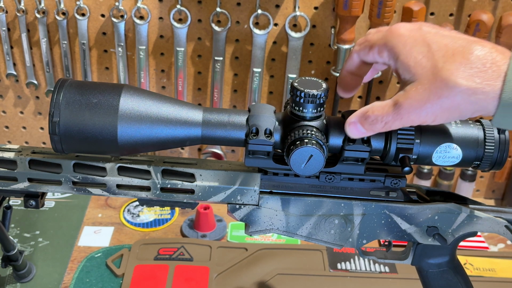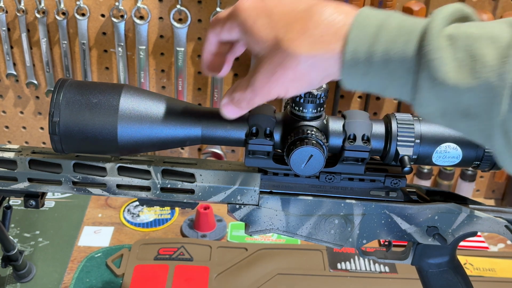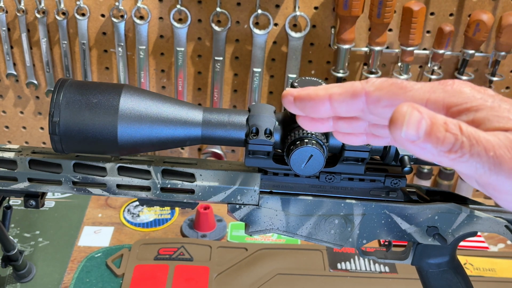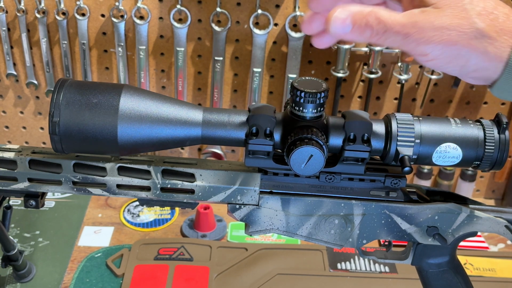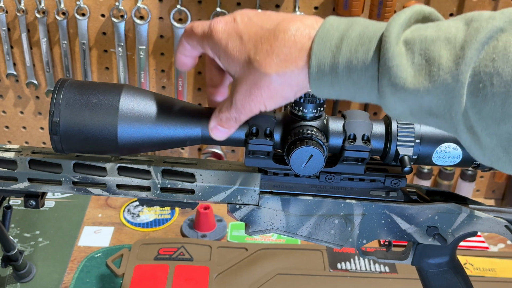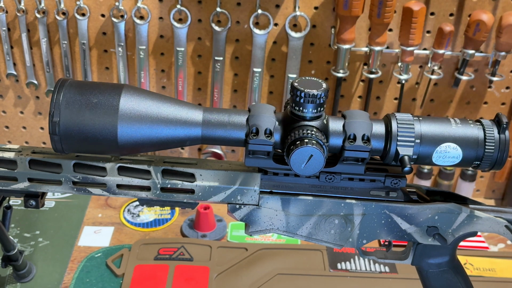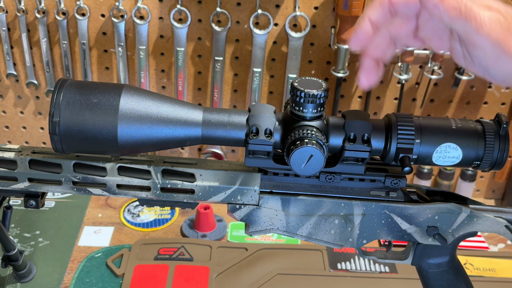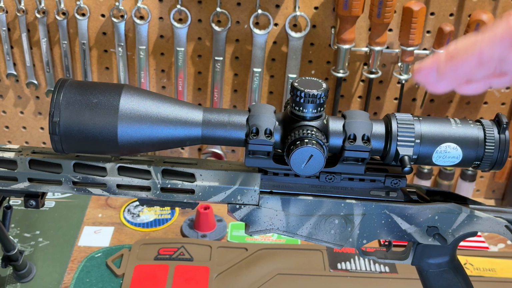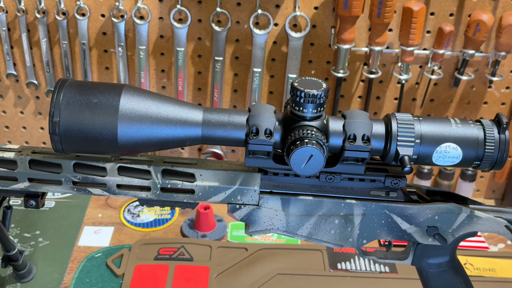But this also adds weight to the scope and it adds bulk to the scope. So again, we get to a point sooner or later where we have to ask: are we getting the benefit with the bigger tube and the bigger lens for our type of shooting, or is it just adding weight and greater dimensions to our optic and really not giving us that much in return? That's something every shooter has to answer for themselves.